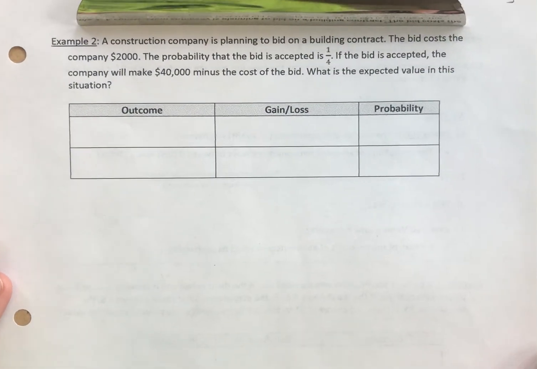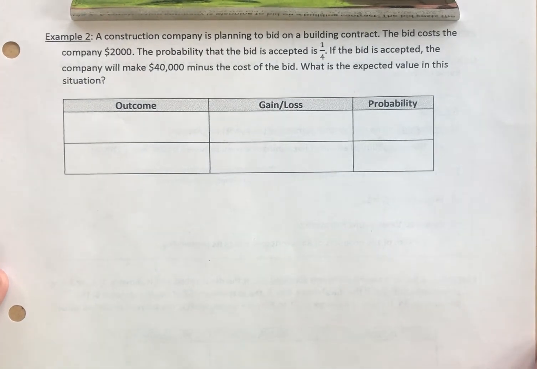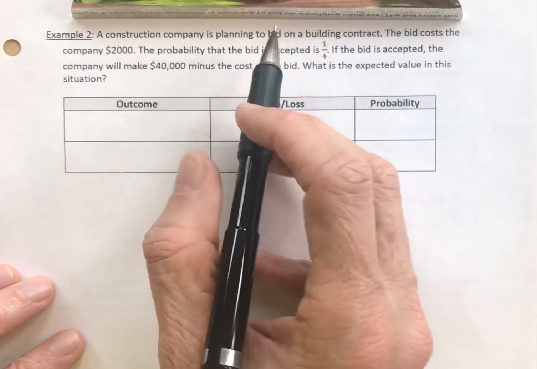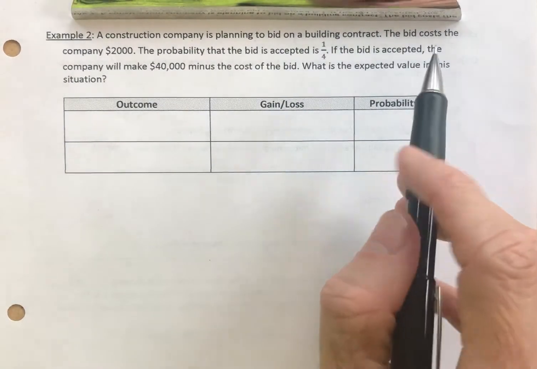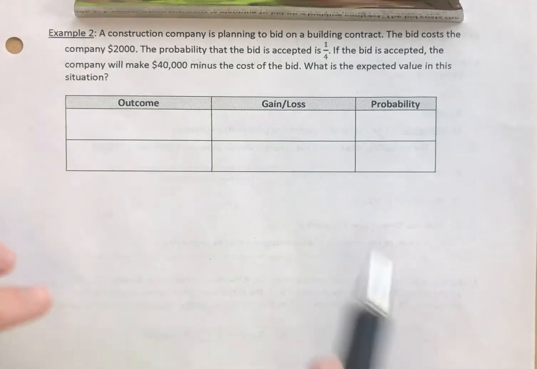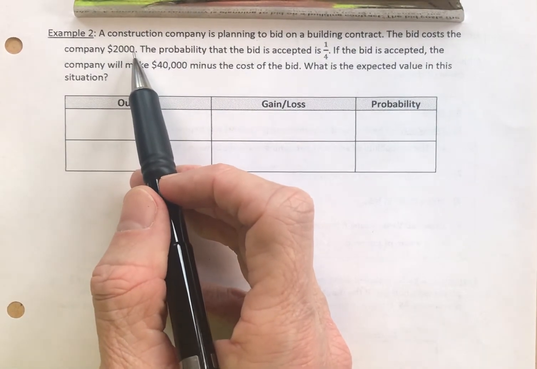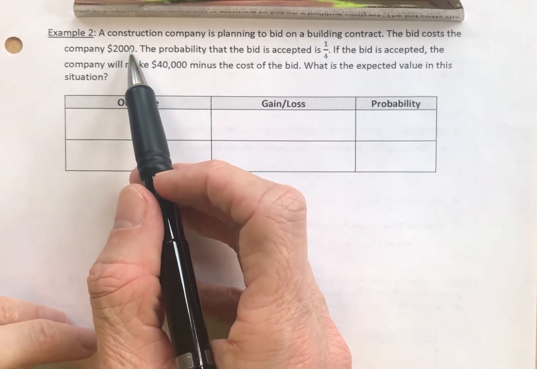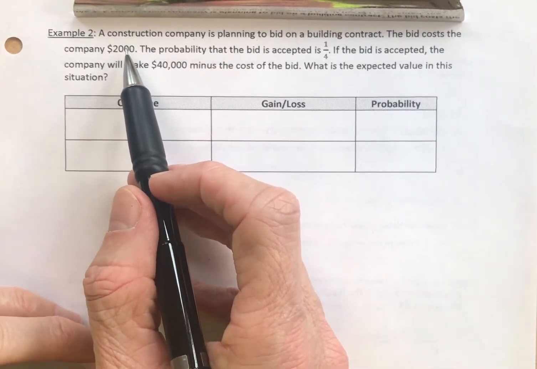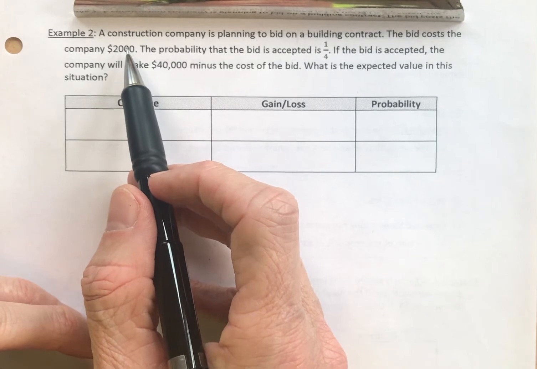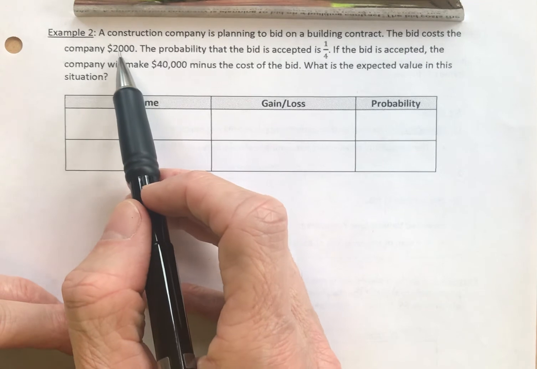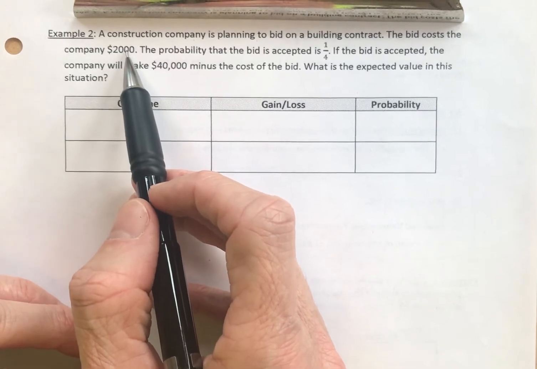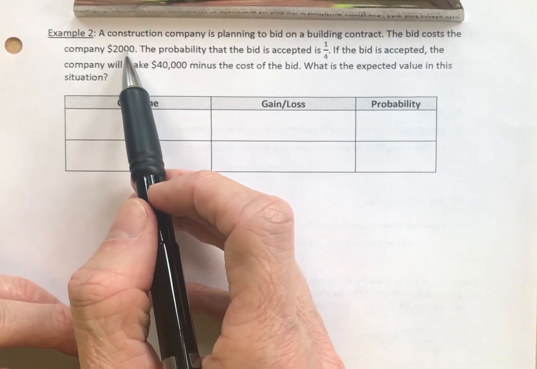Okay, so example number 2. A construction company is planning to bid on a building contract. The bid costs the company $2,000. So to put the bid in, they have to spend $2,000. That may just be putting the paperwork together. Maybe it's a construction company, perhaps they make a model, but it's going to cost them $2,000 to put that bid together so that it's presented to be accepted or rejected.